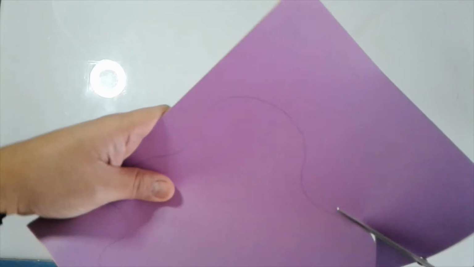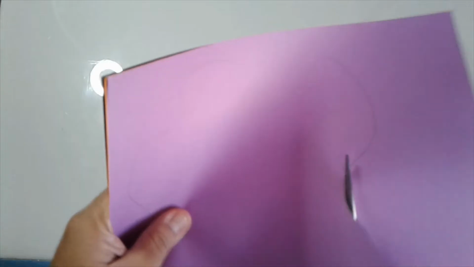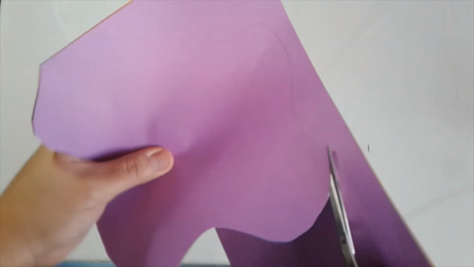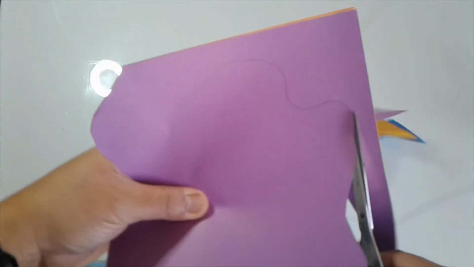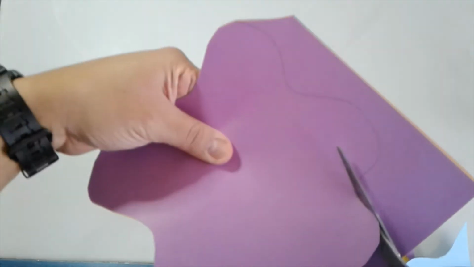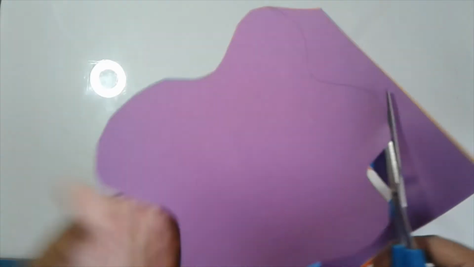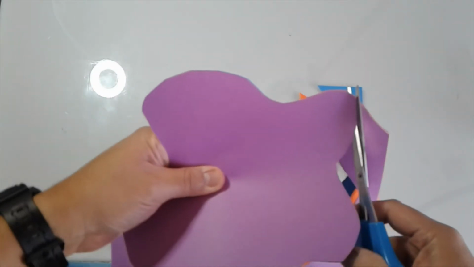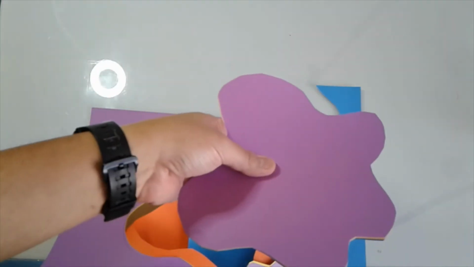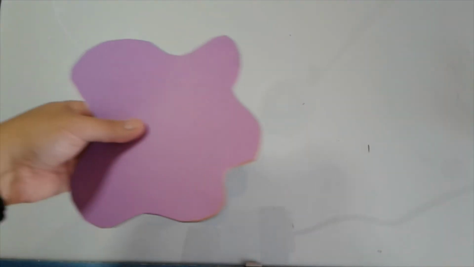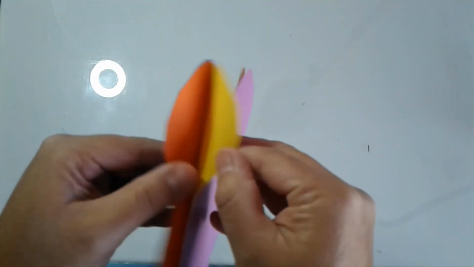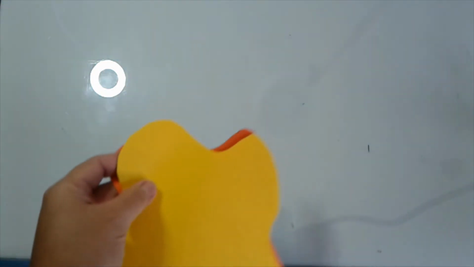Follow your lines. That way your lines still stay nice and rounded. There we go. I'm actually cutting inside the line just a little bit so I don't see my pencil mark. But if you have a few pencil marks left over, just erase them once you've got this part done. Alright, there we go. Now what you're going to do, take your top one there, and then stack them all together again.